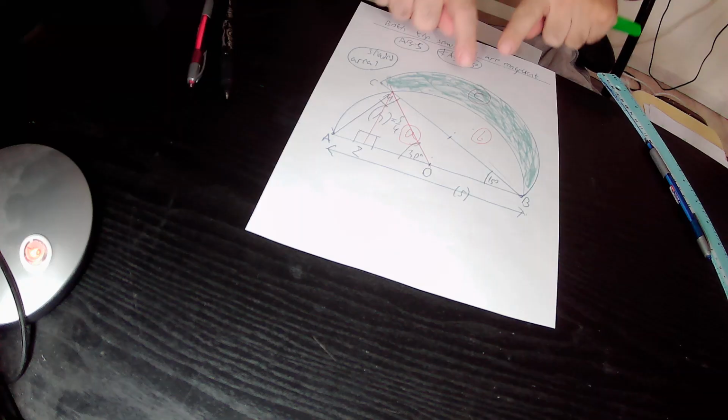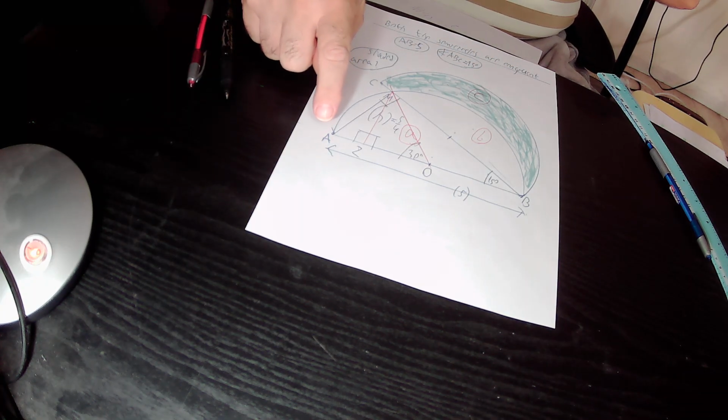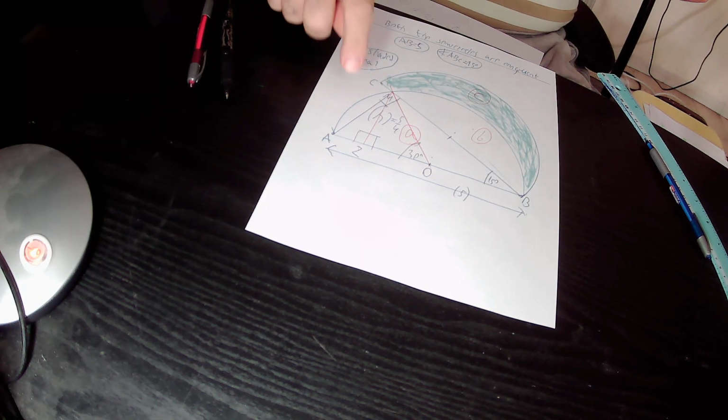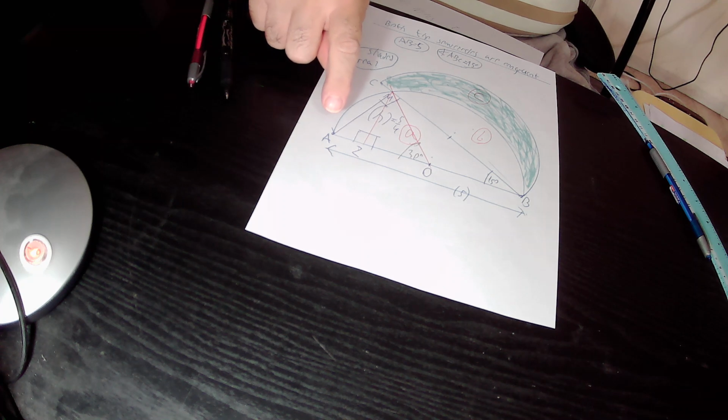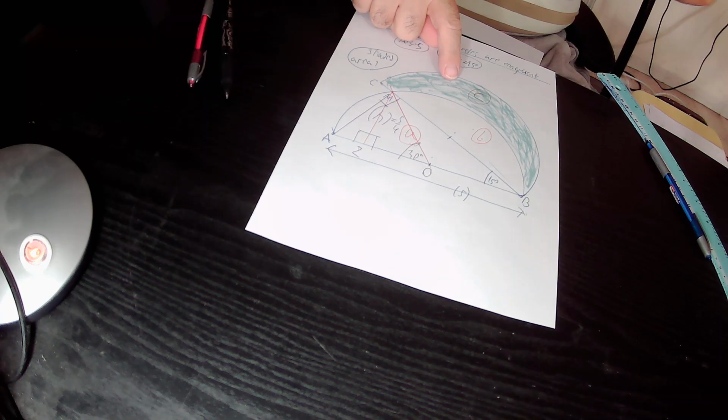So in order to find out the size of this shaded area, we just have to find out the size of this shape A and B, because they are equal to each other in their sizes. If we find out the size of this shape A and B, it will be equal to the size of this shaded area, that is the area that we are looking for in this question.